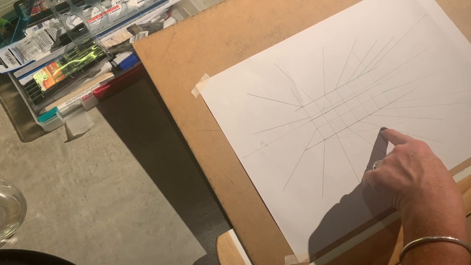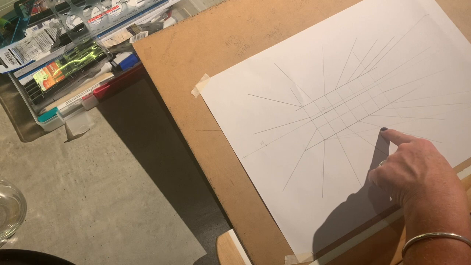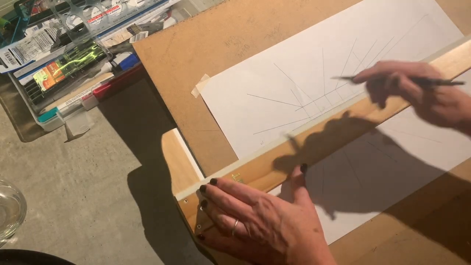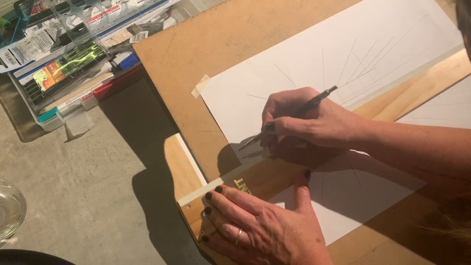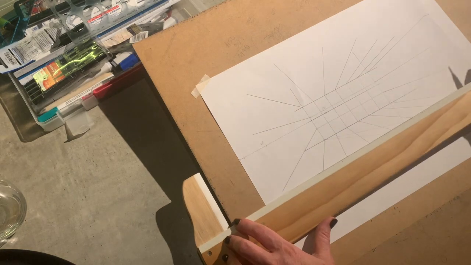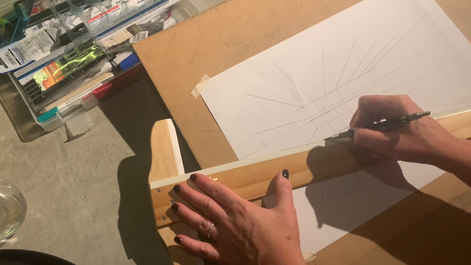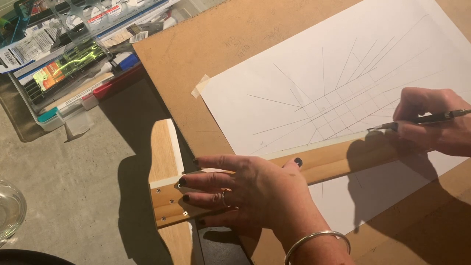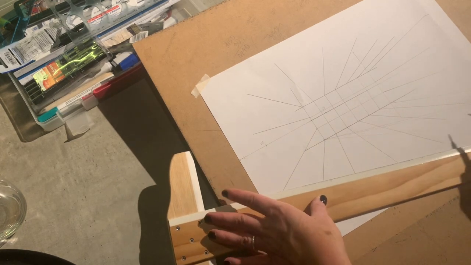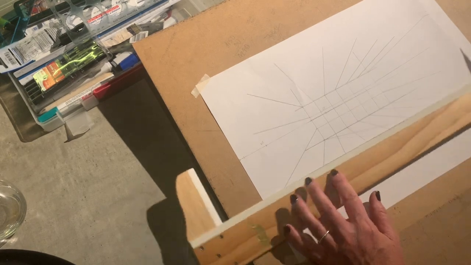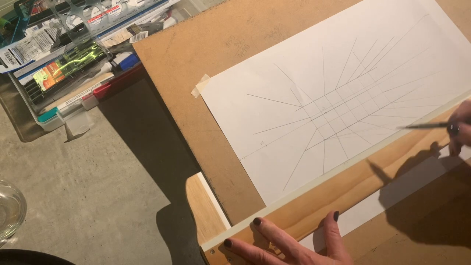You know, I could even go a little further out. And I might even just do that. I'm going to go right to the edge of my page here. You guys might like to do the same. I'm going to do that now. So it's just a little further in. I'm going to run with that one.